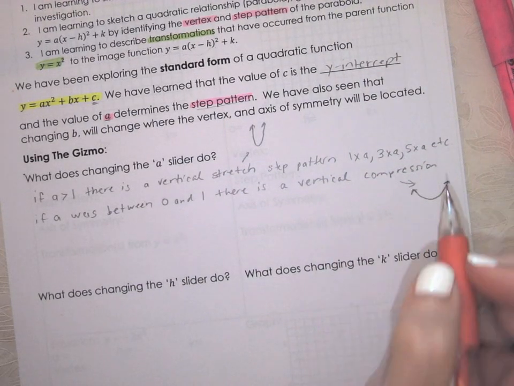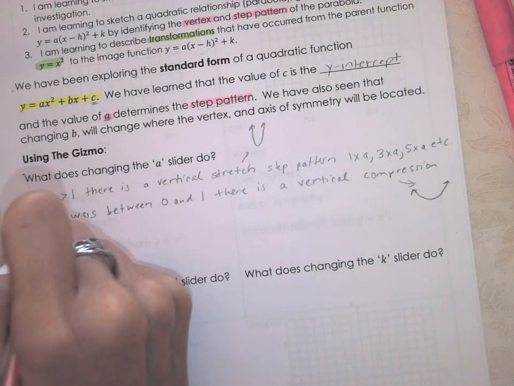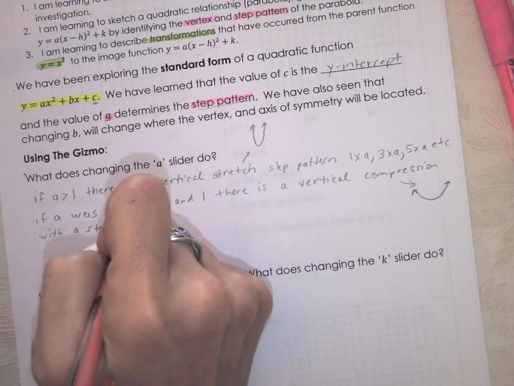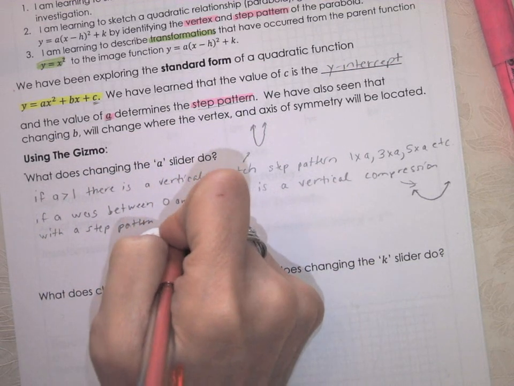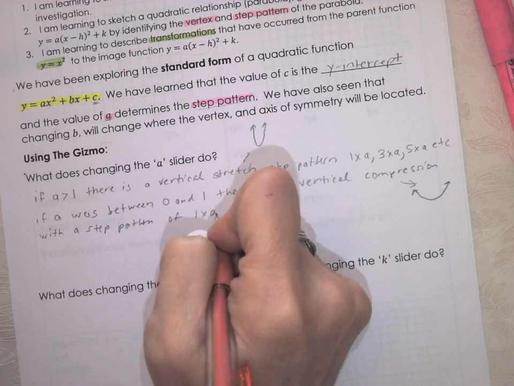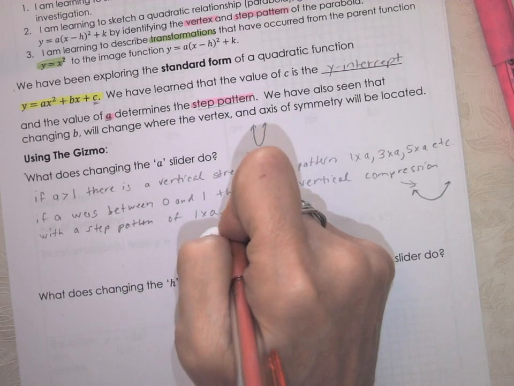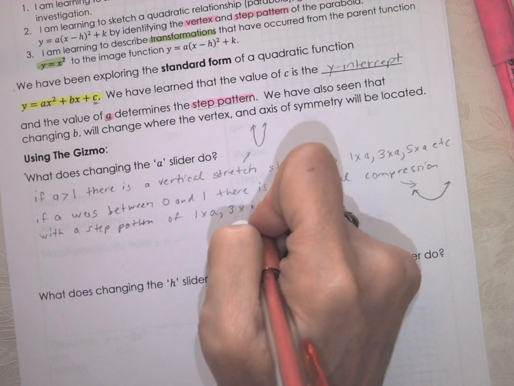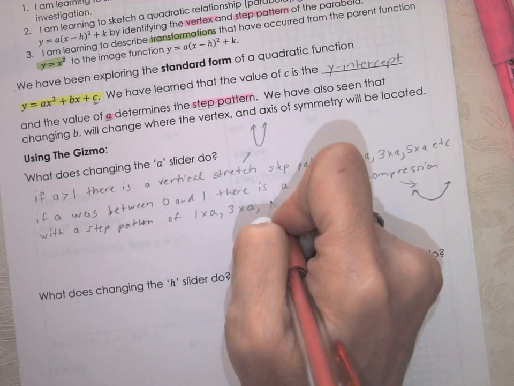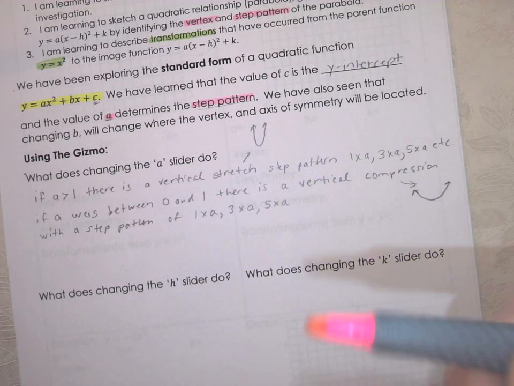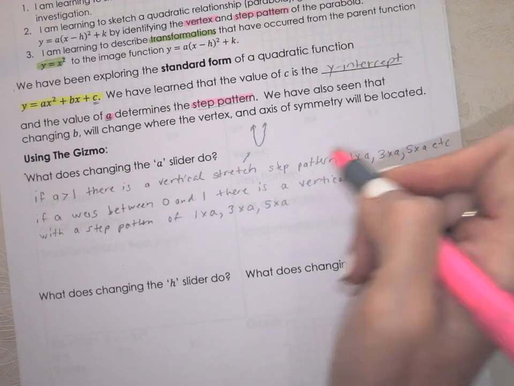Okay, and it's also in a predictable pattern with a step pattern of, again, 1 times A, but if A is like 0.5, then our first step would be up 0.5. And our second would be up 3 times 0.5, which would be like 1.5. And our third step would be like 5 times 0.5, which would be like up 2.5. Okay, so it's always very predictable. The A is like super important. It affects our step pattern.